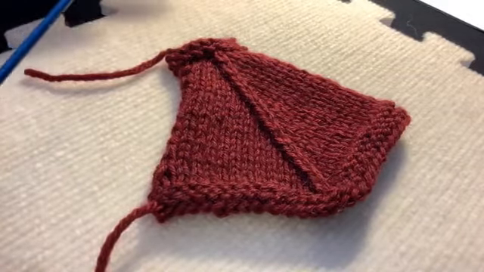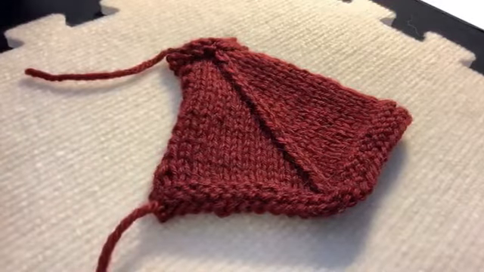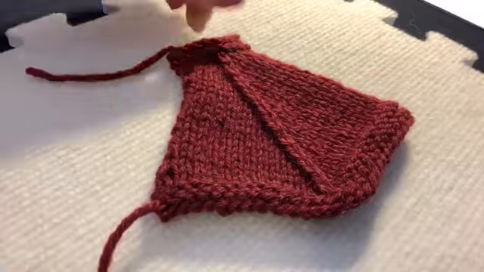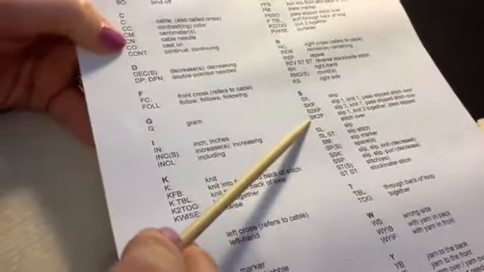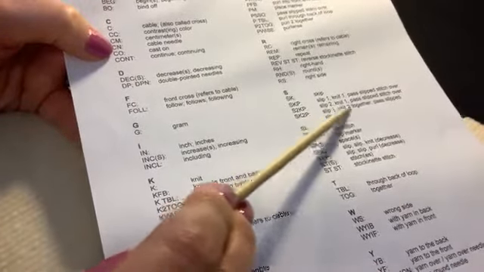All we're doing is knitting two together and passing them over the stitch. And that's the effect you get. I'm going to show you how to do that. Really simple, surprisingly simple. And this one is on the abbreviations chart as well. It is SK2P. Slip one, knit two together, then you pass the slip stitch over. So you're doing two together. Let me show you how to do that.